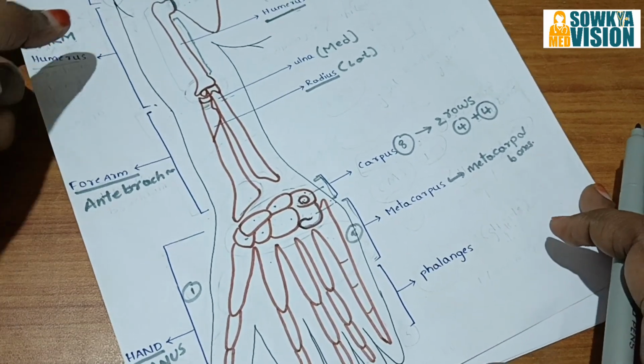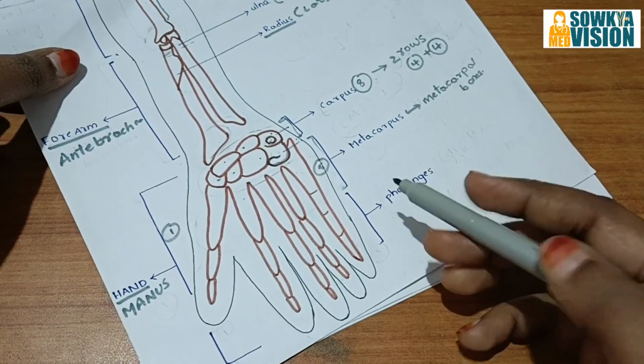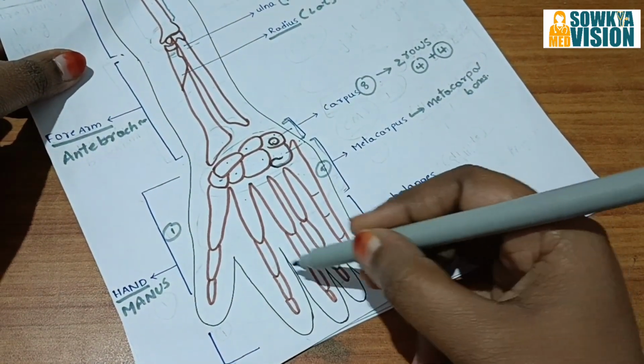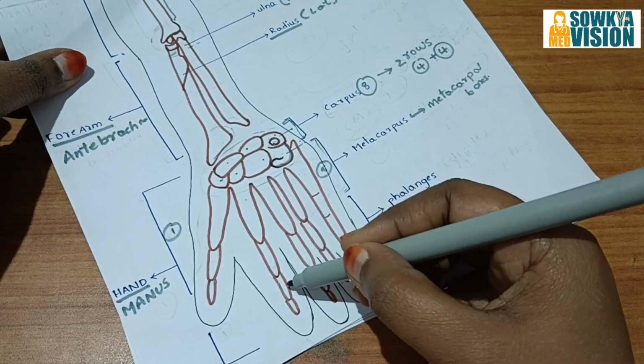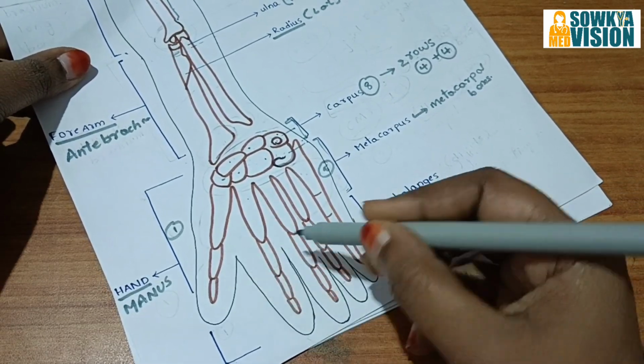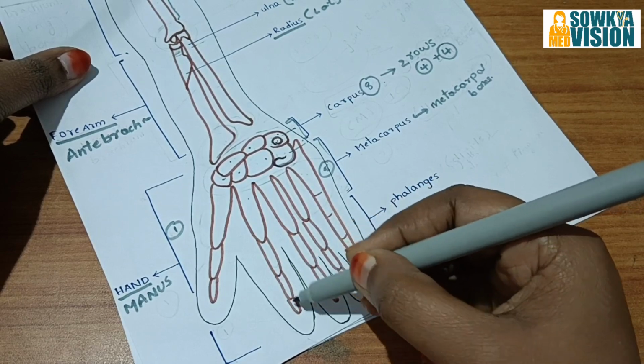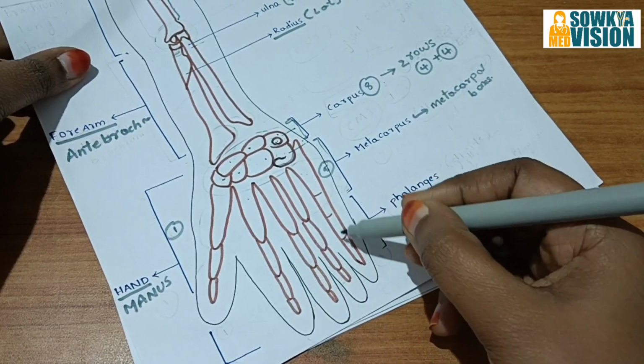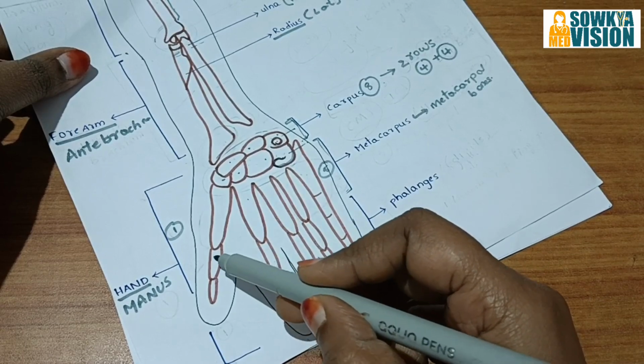Now the phalanges, the distal part of the hand. There are 4 fingers and 1 thumb. Each finger contains 3 phalanges, except the thumb, which contains only 2.